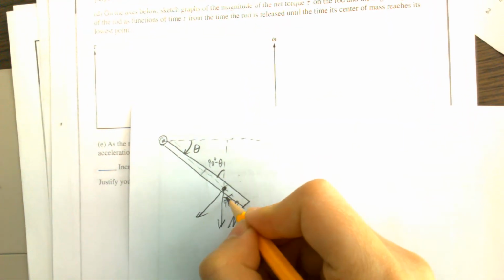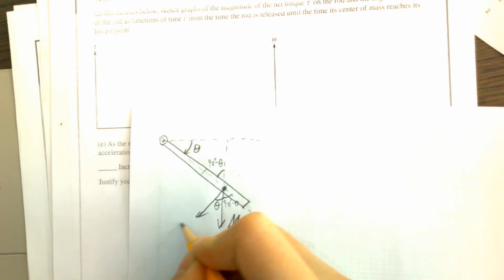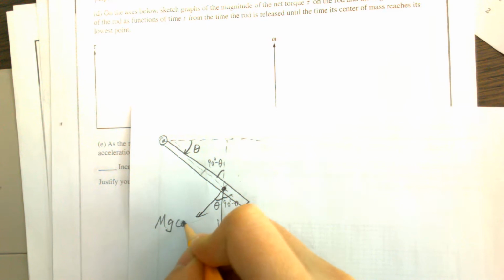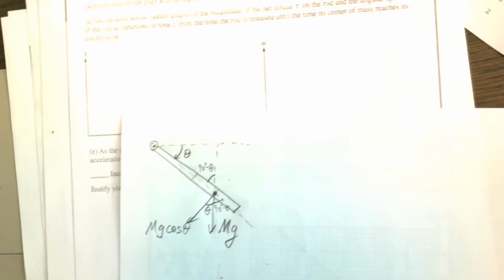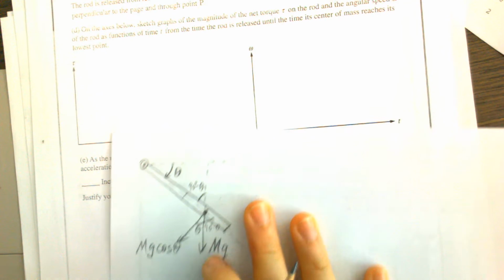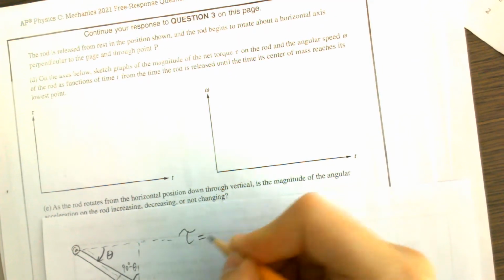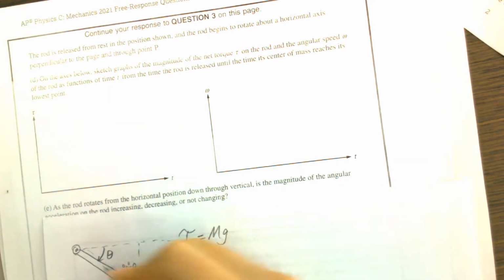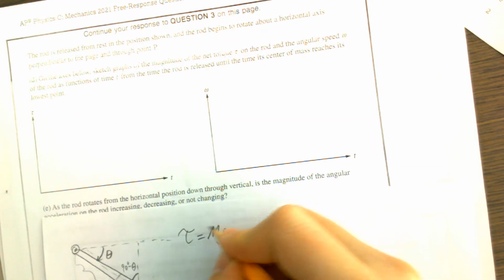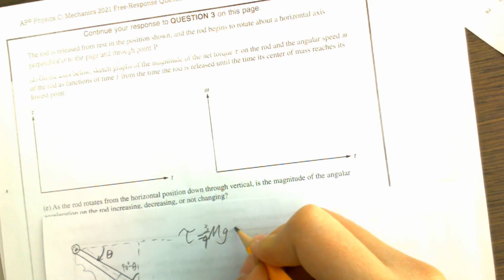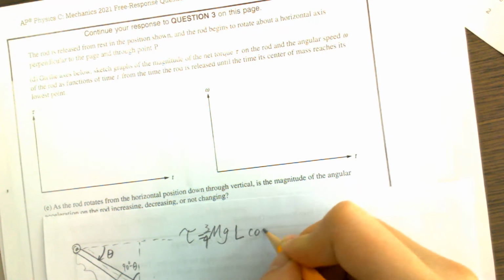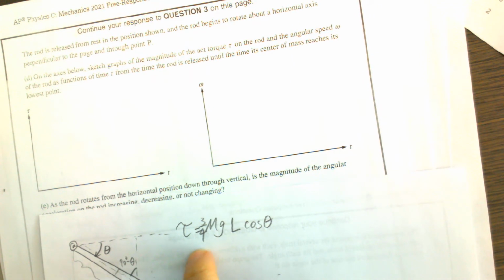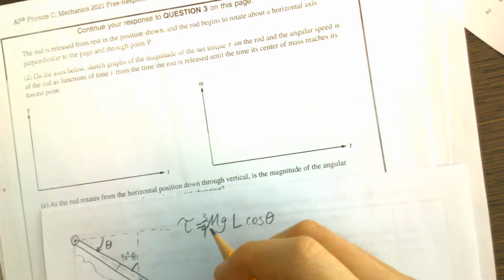Because this is 90 minus theta, this one should be theta, which means the force is mg times cosine theta, since it is adjacent to the angle. All right, so we know the torque is equal to mg times 3/4 L times cosine theta. Actually, this coefficient 3/4 is not that important.